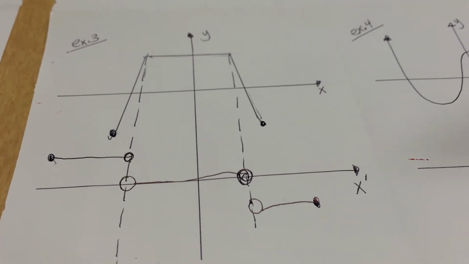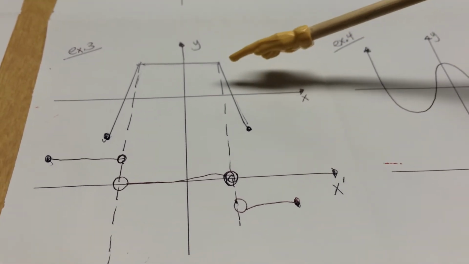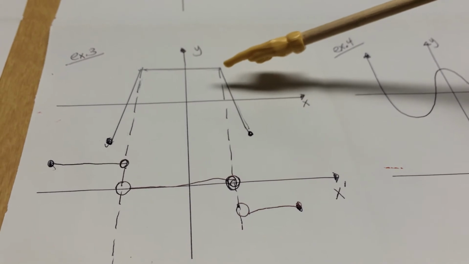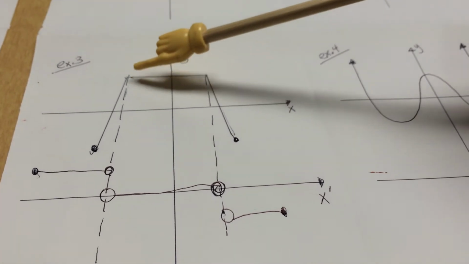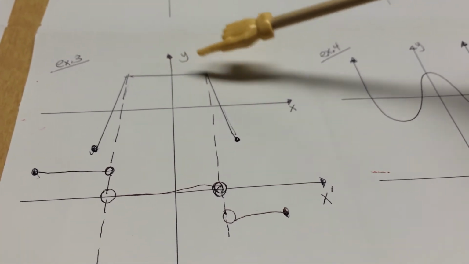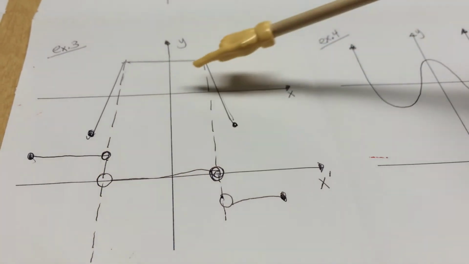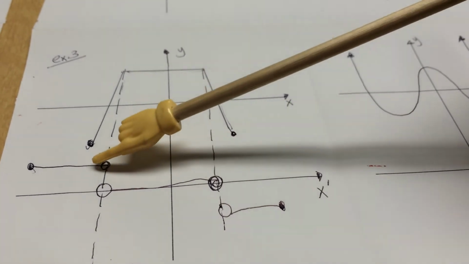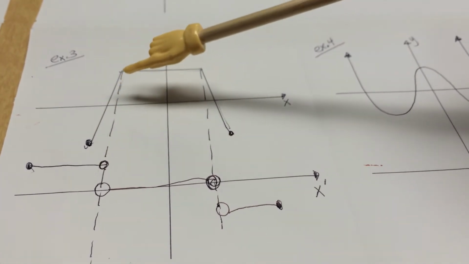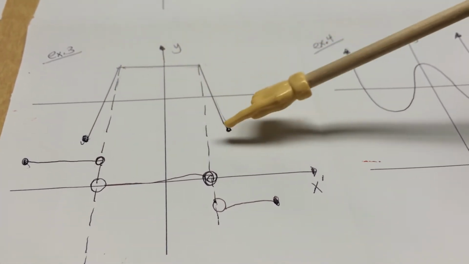So again, we're looking for max and min. We don't have max and min. I don't have a point of inflection, but I have two places that are not differentiable. So it's not differentiable at those two locations right there. So they become asymptotes right there, vertical asymptotes. So then from there, I just take it as three separate piecewise graphs and graph it out as piecewise.